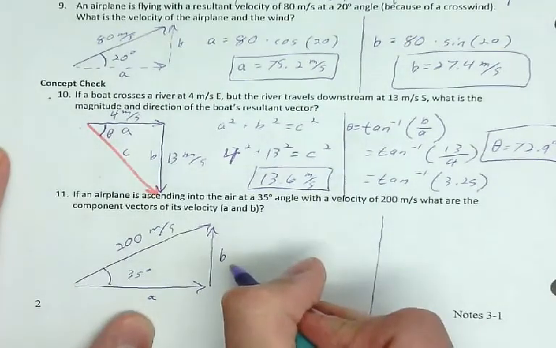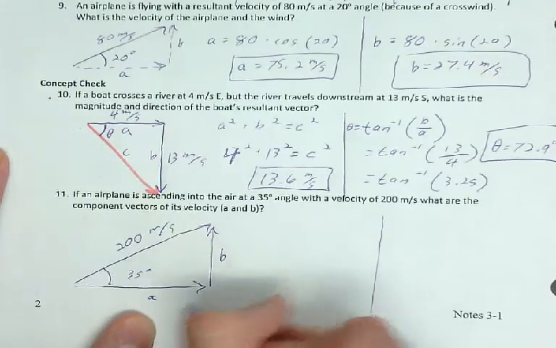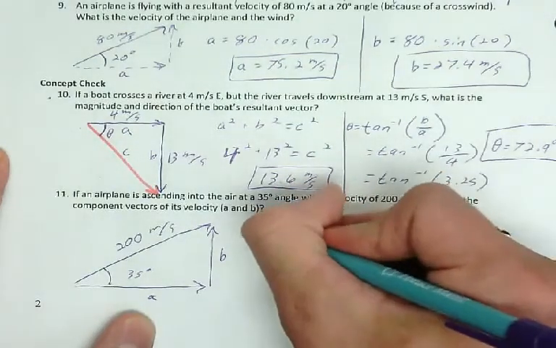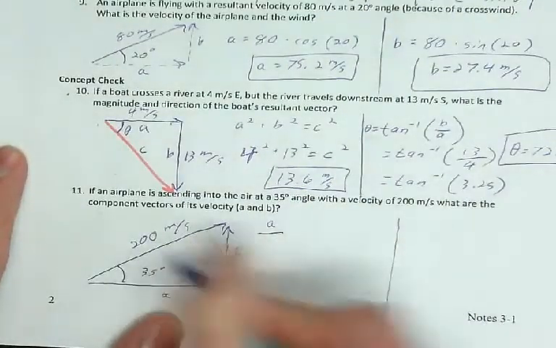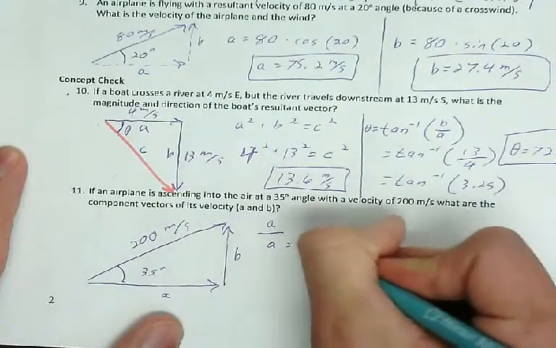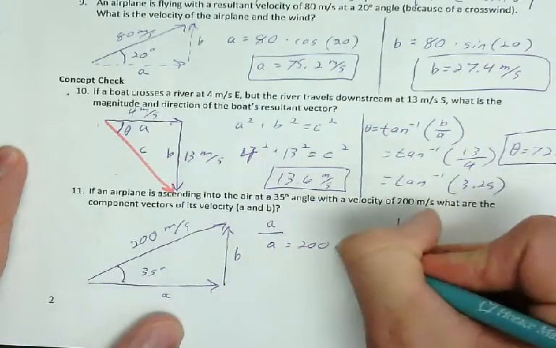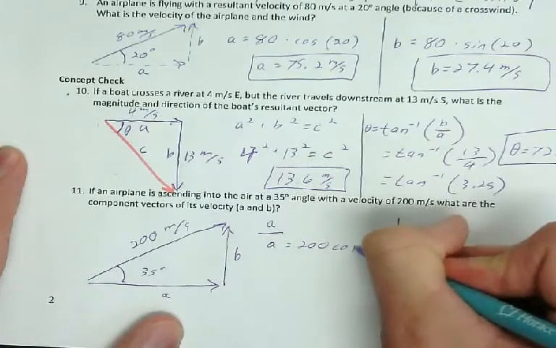Okay, so first thing we need to do is find A or B. Let's start with A. A is C times cosine of theta. So C is 200 times the cosine of 35.